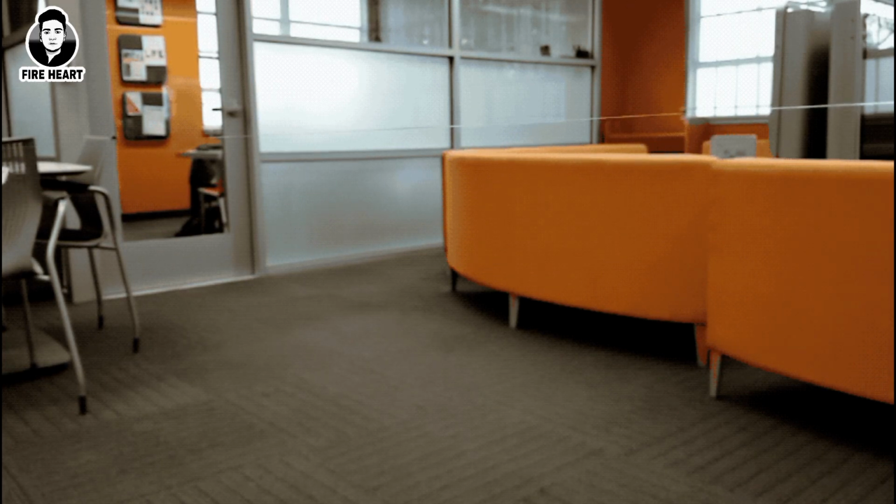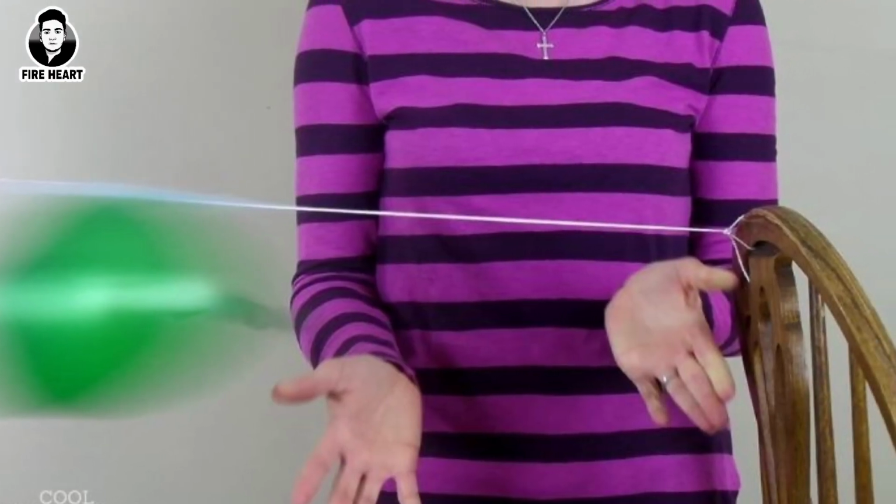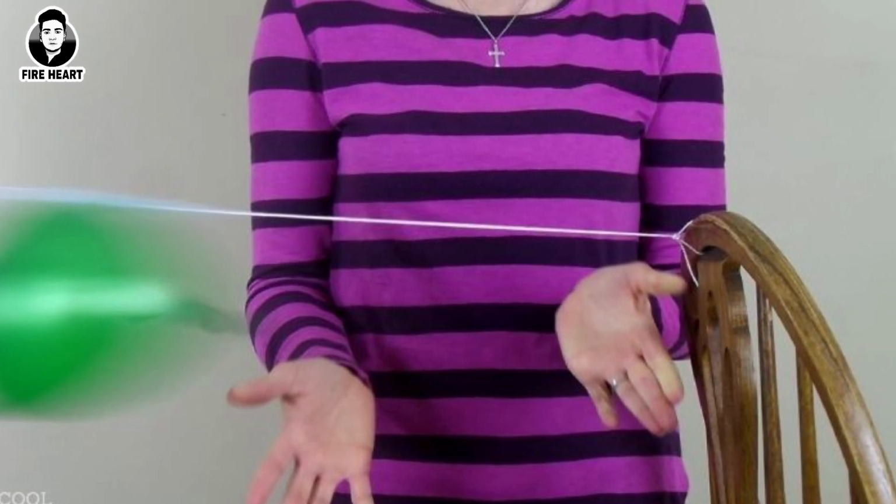You can also try adding fins or other decoration to the rocket to see if they affect its stability or speed.